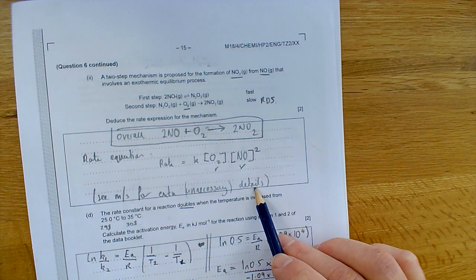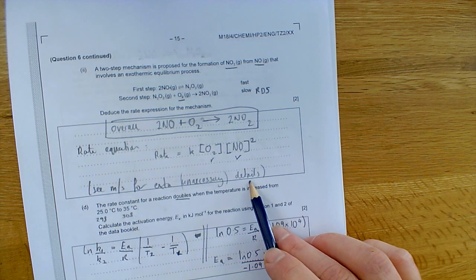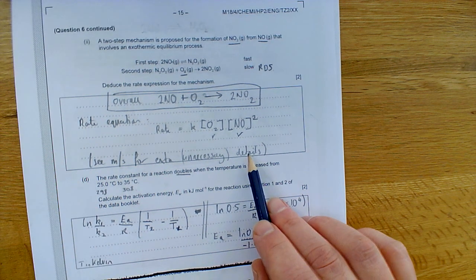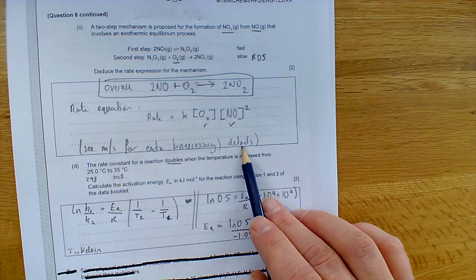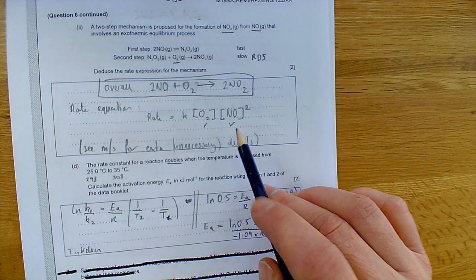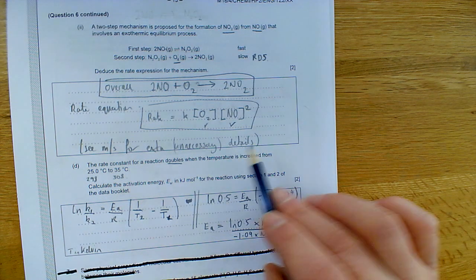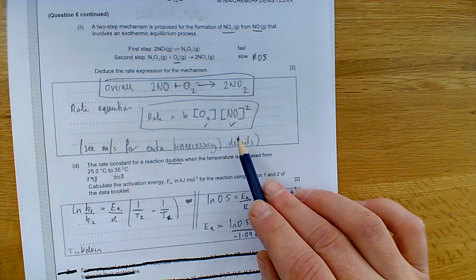There's some extra details there on how to work this out, which I wouldn't personally use and don't think it helps. But if you want to see the mark scheme, just download it. It's easy enough to find. But I'm happy enough with this explanation. It works for me, and I can get 2 marks. If you get the rate equation right, you get 2 marks. There are ways of picking up 1 mark by using the kind of complicated stuff in the mark scheme that you don't need.